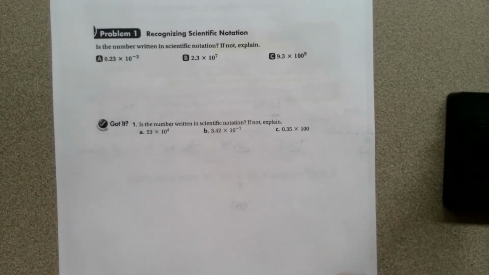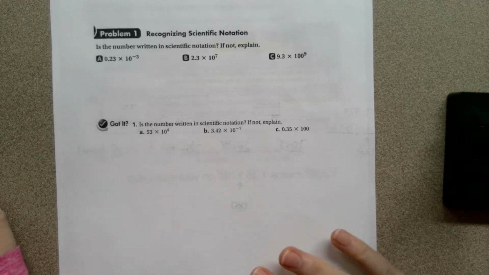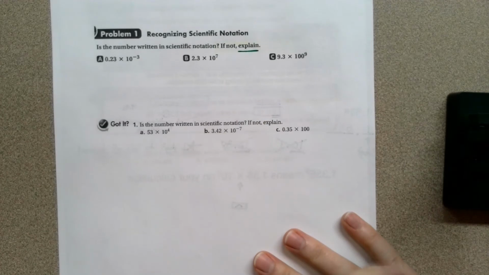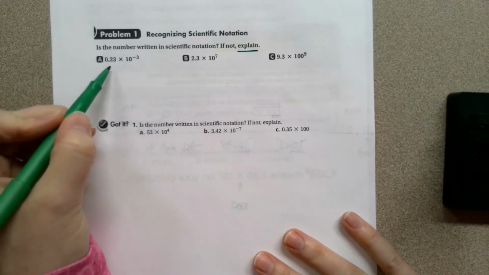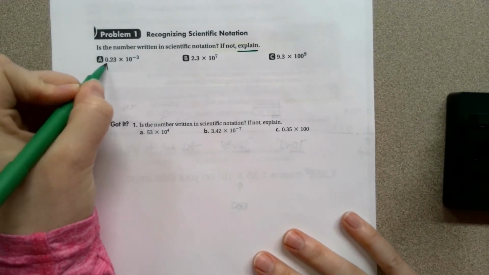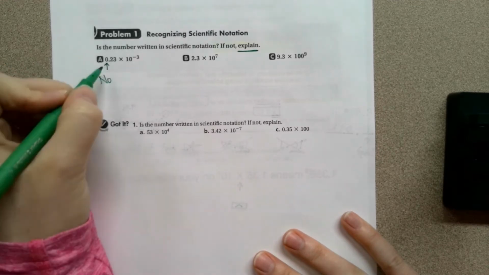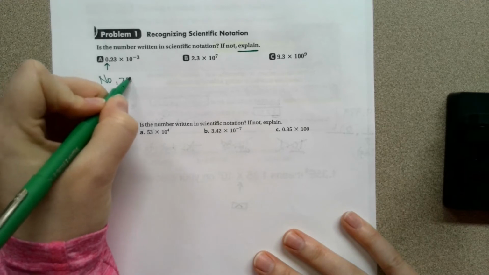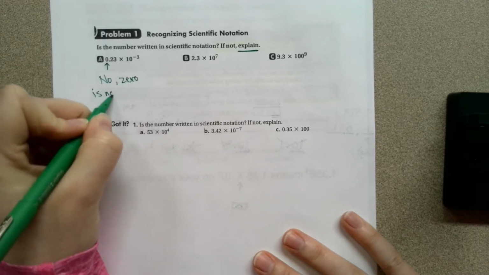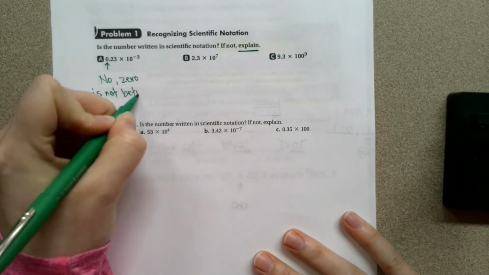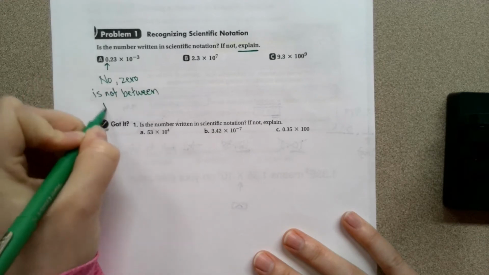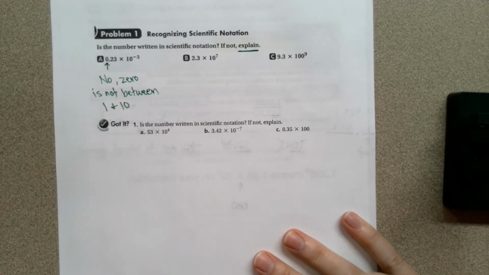So our first step is to be able to recognize if it is scientific notation or not, and if it's not, explain using words as to why not. So when we look at this first one, we would say no, it is not scientific notation because of the 0. 0 is not between 1 and 10. Yes, it's a single digit, but it has to be at least 1.